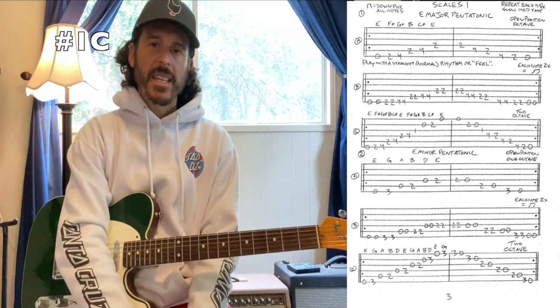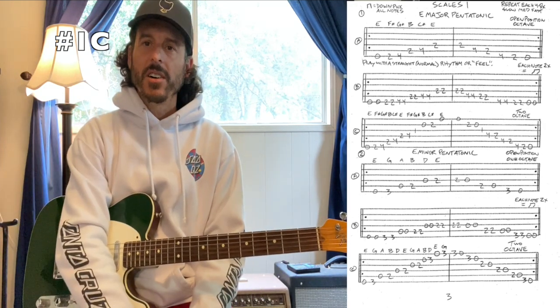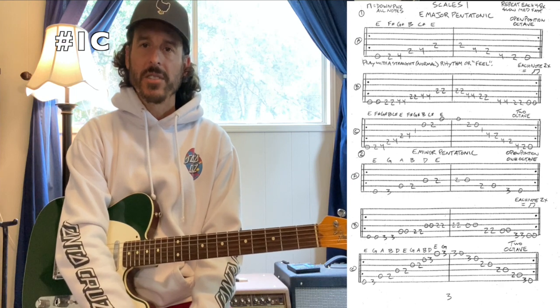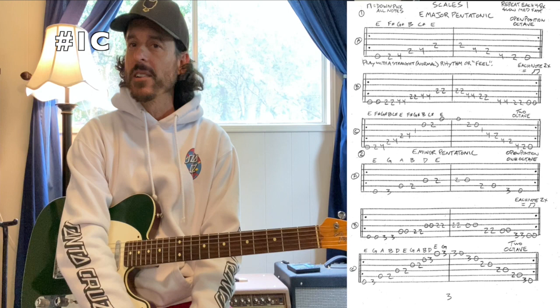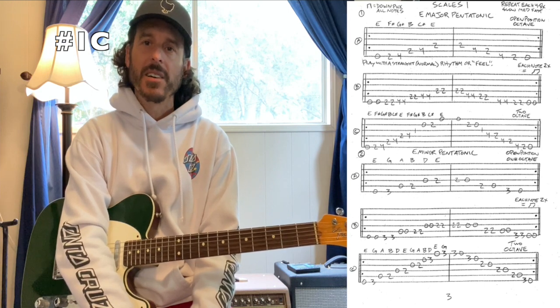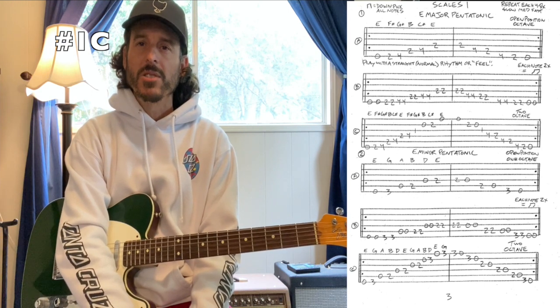So just remember to take it as slow as you need to go, no rush at all, and then just keep repeating them. You'll start to get in the habit of repeating your scales, and then you can also try a little faster if you like too, but just keep it nice and slow. The main thing is just getting your notes to ring.